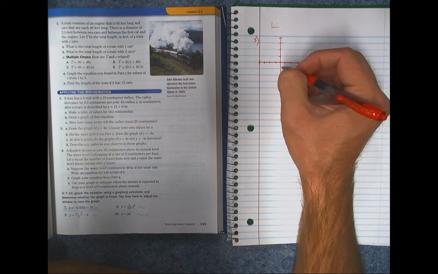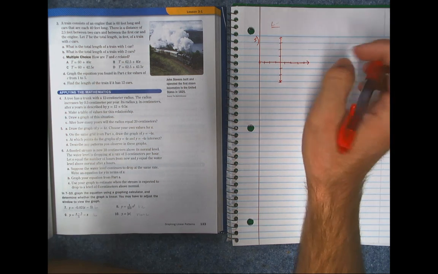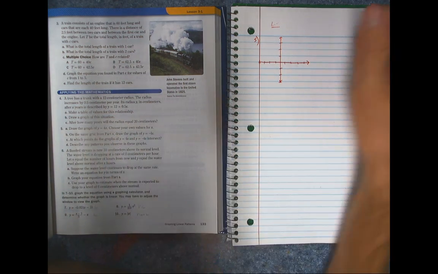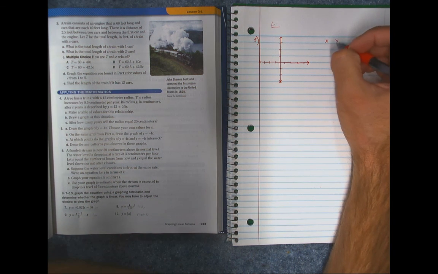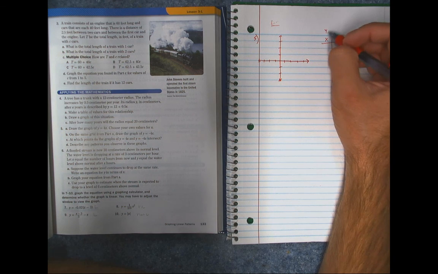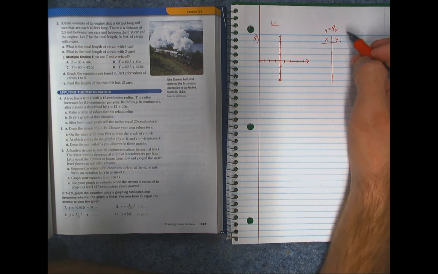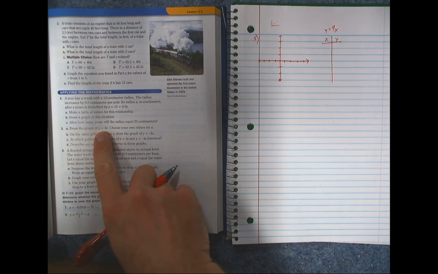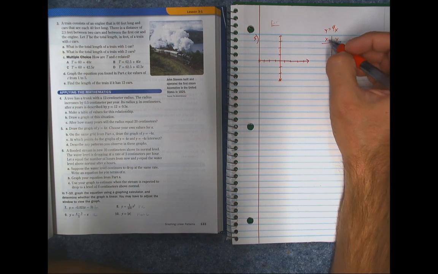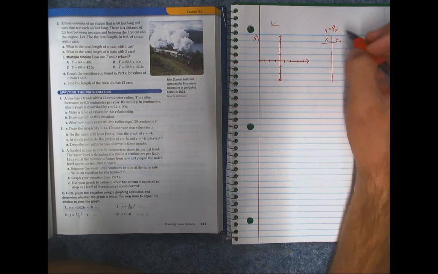Let's put these, and we'll talk about what we want to label those. So the first thing you may want to do is make a quick chart, if you're like, how do I even start putting this on the graph? So we're going to do y equals 4x. That's the equation we're trying to put on the graph, y equals 4x. So just plug numbers in for x, find out the y, and then you can plot those.